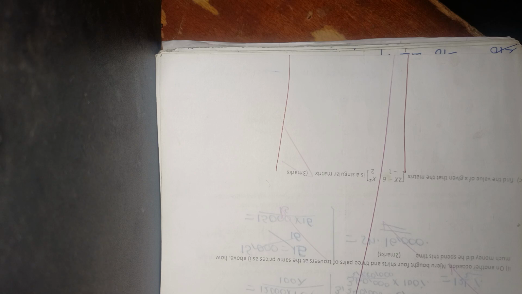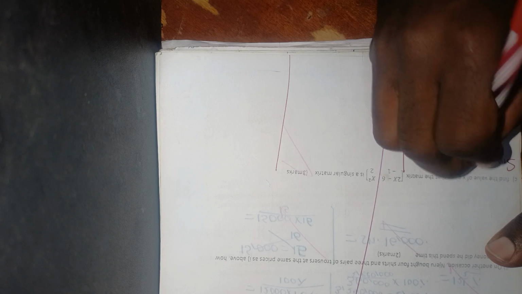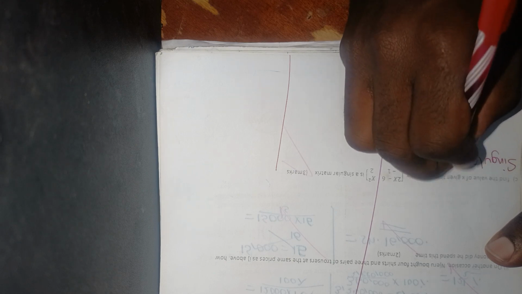For your information, you need to first understand that a singular matrix has its determinant as 0.